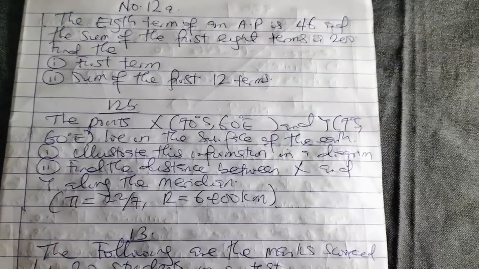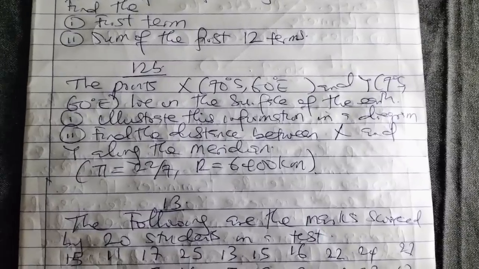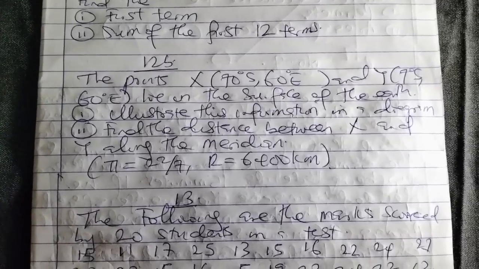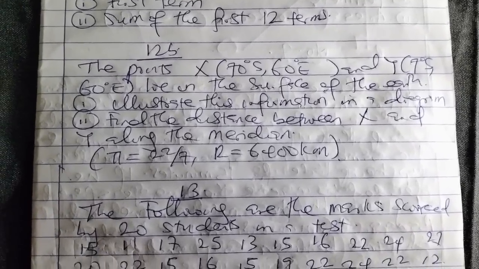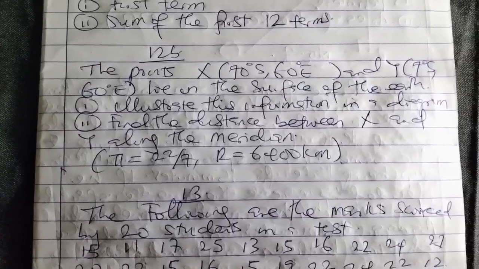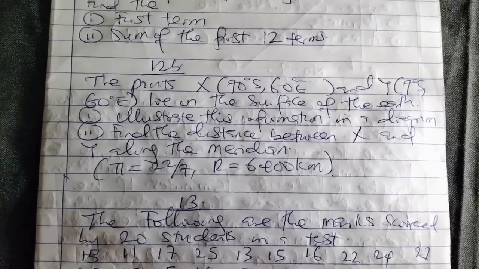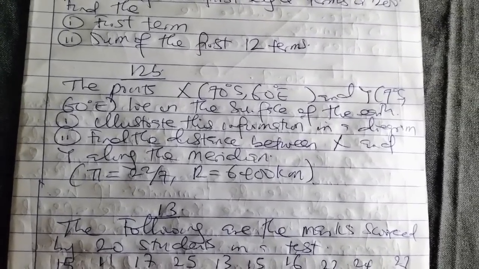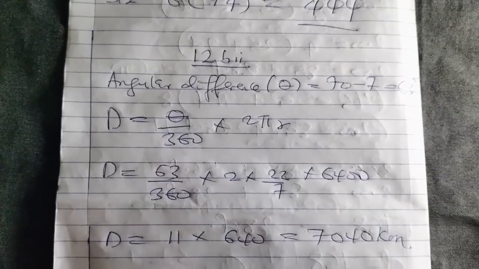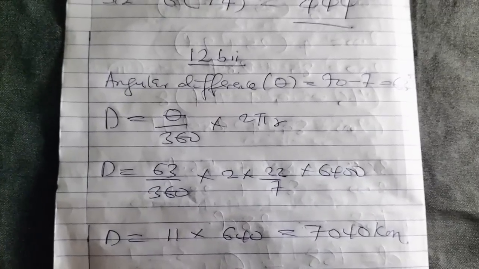12b says the points S (70 degrees south, 60 degrees east) and Y (7 degrees south, 6 degrees east) lie on the surface of the earth. (i) Illustrate this information in a diagram. (ii) Find the distance between S and Y along the meridian. Take pi as 22 over 7 and the radius of the earth as 6,400 kilometers. So for 12bi, which involves the diagram, we won't have time for that. You can learn that from a mathematics textbook. Go to 12bii with the calculation.